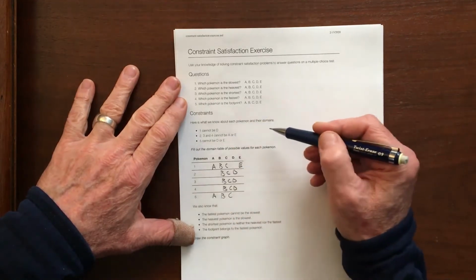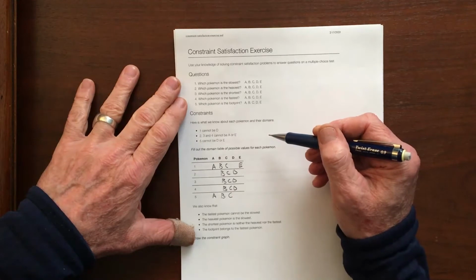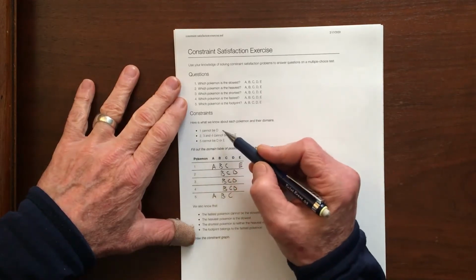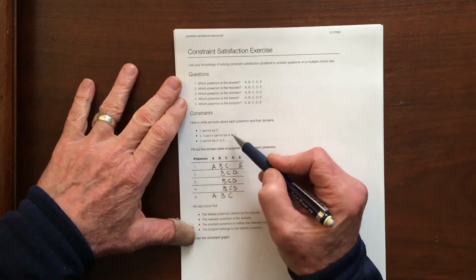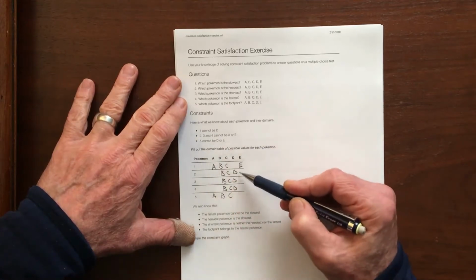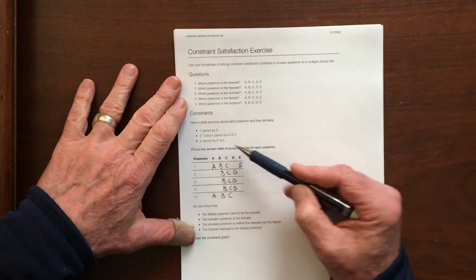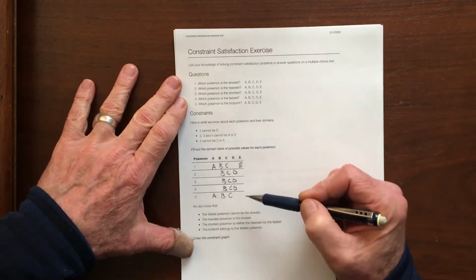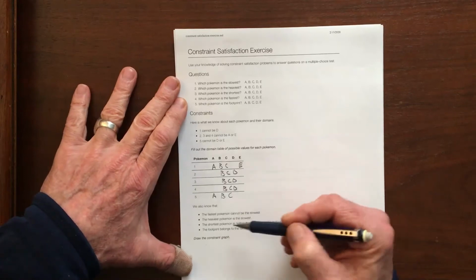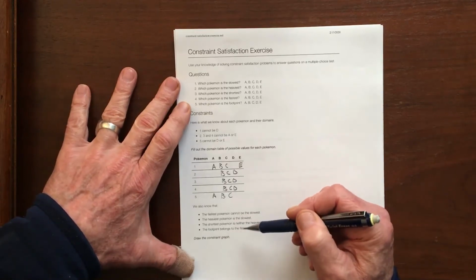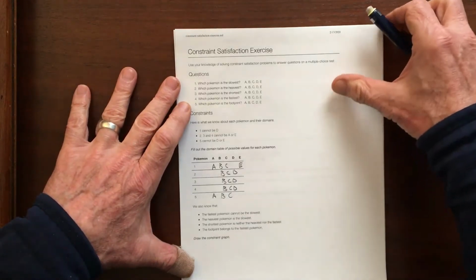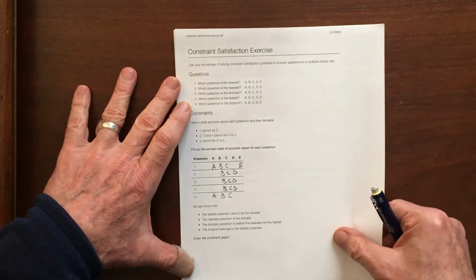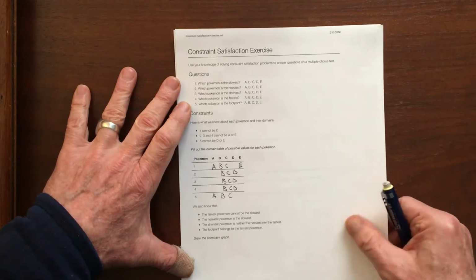We can constrain the domain by knowing that number 1 cannot be D, 2, 3, and 4 cannot have A and E, and 5 cannot have D or E. So here's our constrained domain. Next, we're going to need to draw the constraint graph. And let me share that with you. So if you haven't solved that yet, go ahead and solve the constraint graph and pause the video.